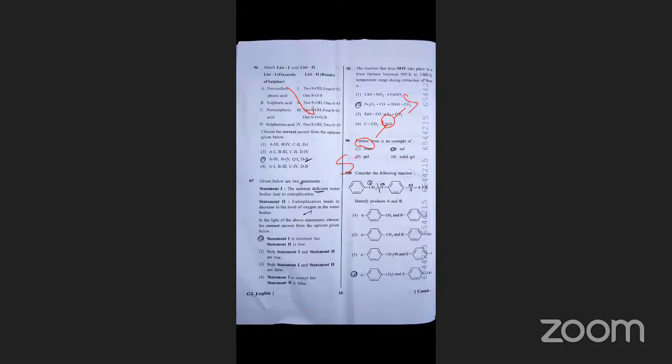Then sulfuric acid has 2 S-OH. A is the third one, so you have to find it. Option 1 and 3 only.